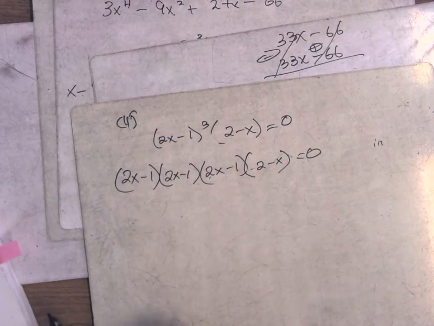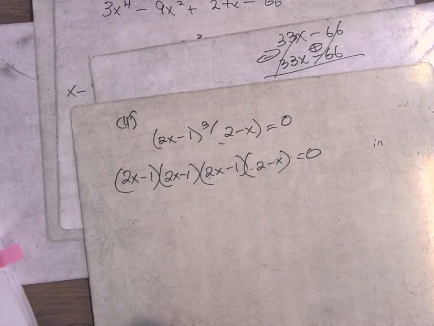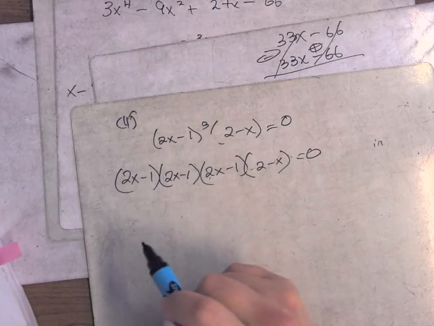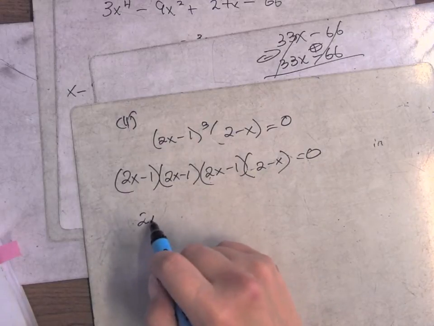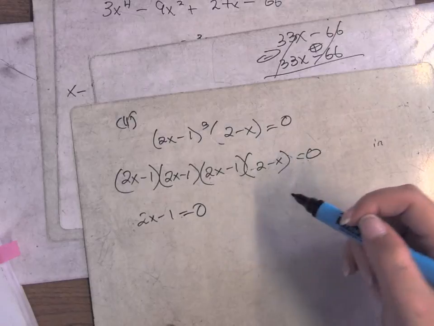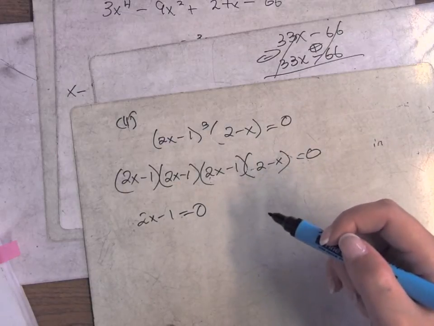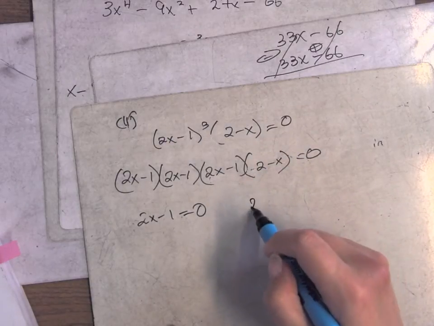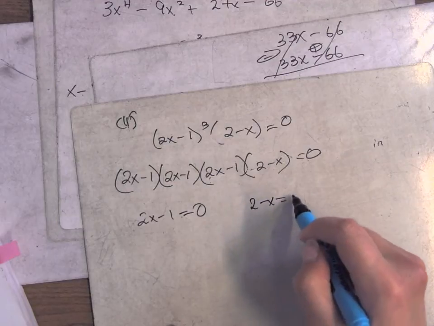Okay, so what will I do? I have it factorized, broken down into brackets. So what will I do? Let each bracket equal 0. So 2x minus 1 equals 0. Right, I don't need to write it out 3 times because I'm going to get the same answer, yeah? Okay, and 2 minus x equals 0, yeah?